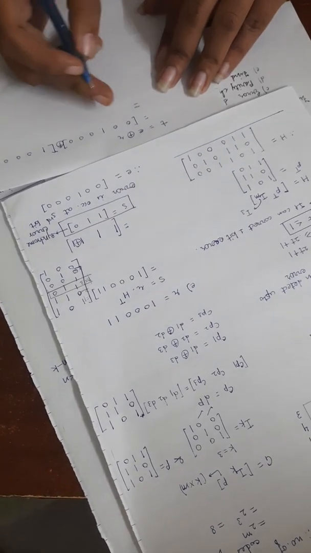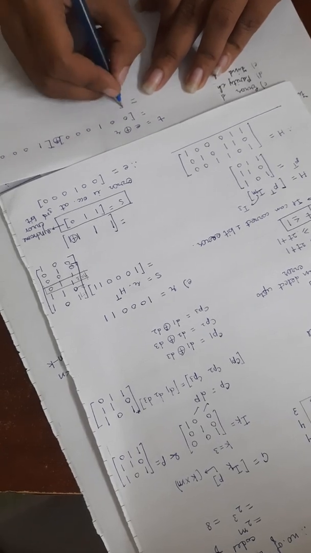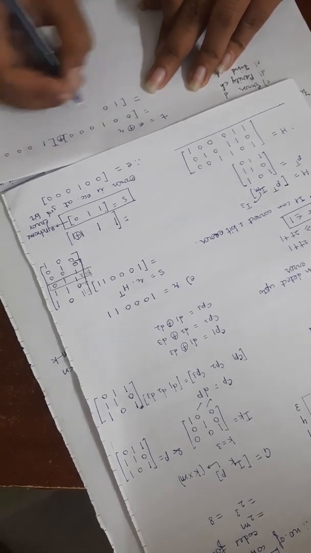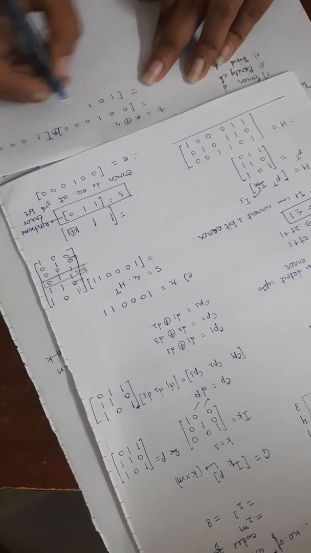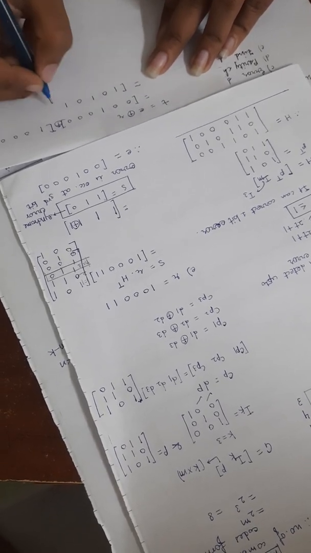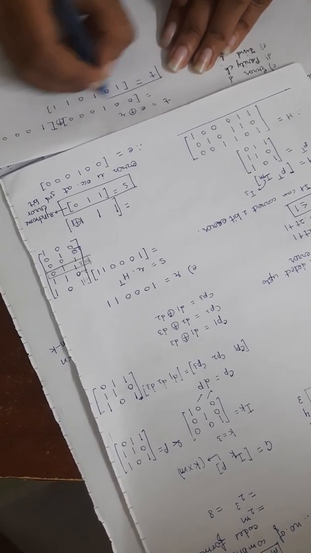So by performing the XOR operation we get 1 0 1 0 1 1, this is the transmitted signal.